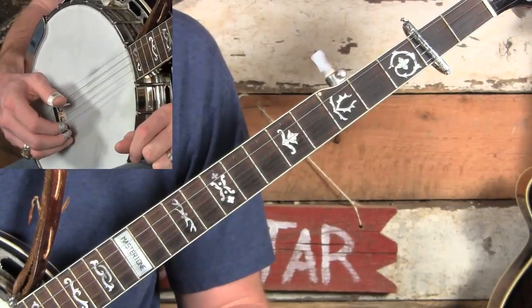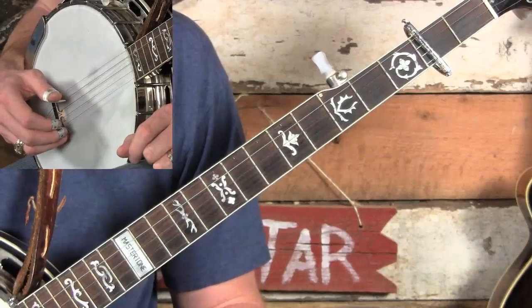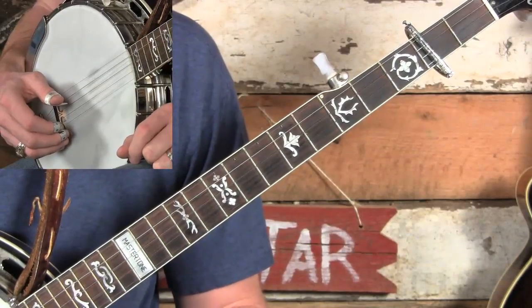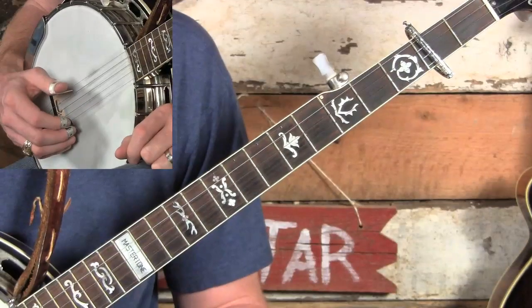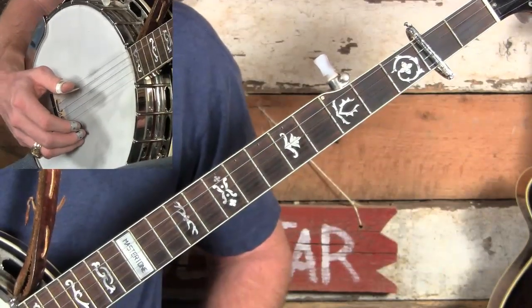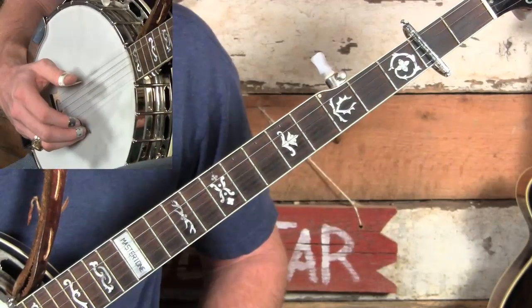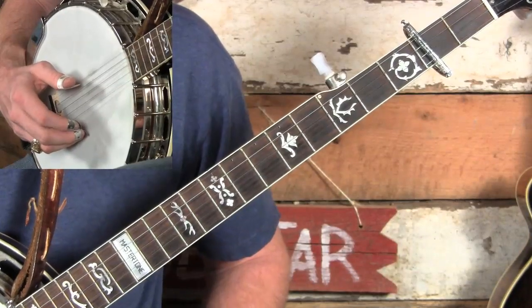If you're learning this tune, I would have to assume that you're probably intermediate to an advanced player, and so some of the more basic things we're going to kind of skip over just for the sake of time. If you do have questions about some of these things, I'm sure they're covered elsewhere on the website, and I invite you to go check those out.